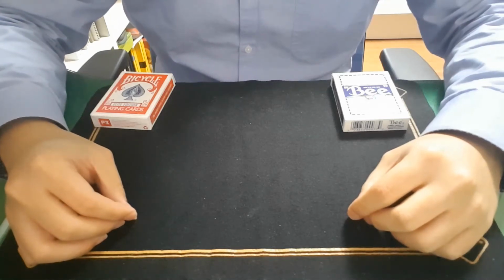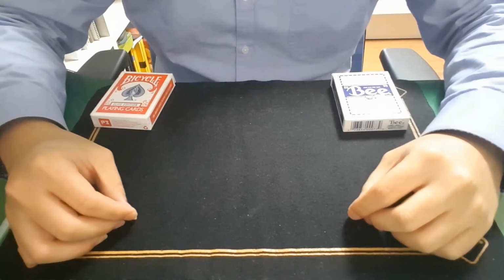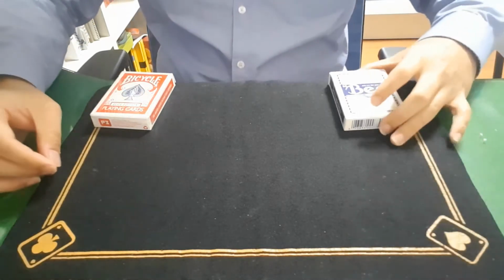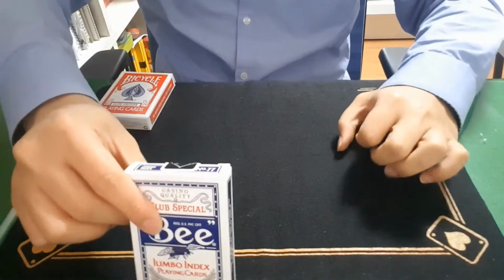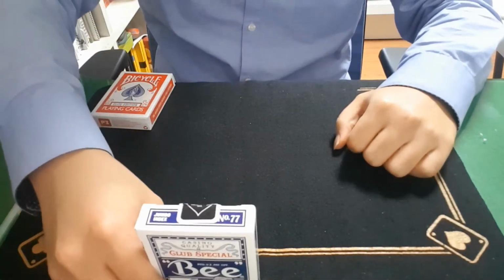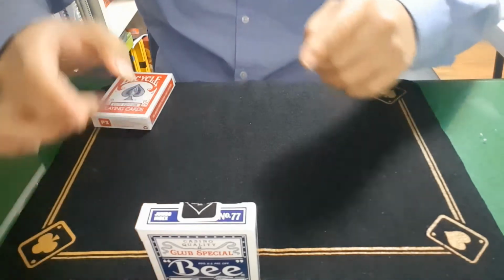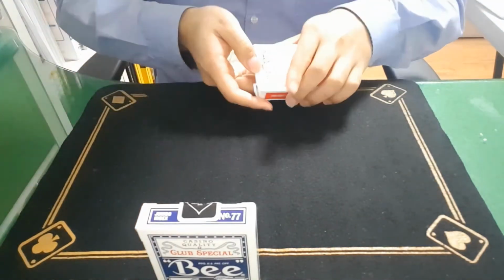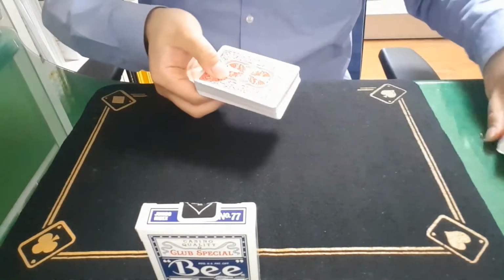Today I'll show and teach you a card trick called Butterfly Effect Prediction. Let's see how it looks. So this is a deck with a prediction. There will be a lot of predictions right here. I'm going to place it right here in full view. And then I have a deck of cards.